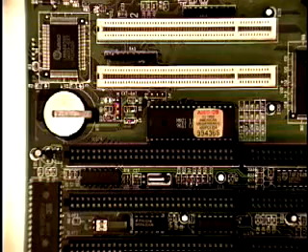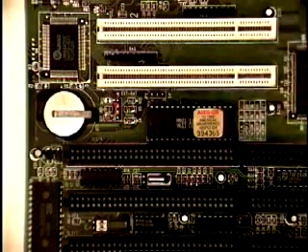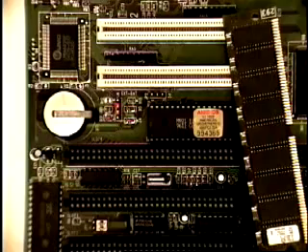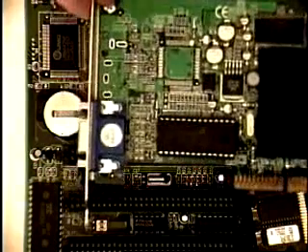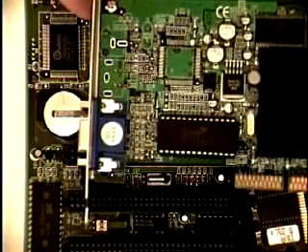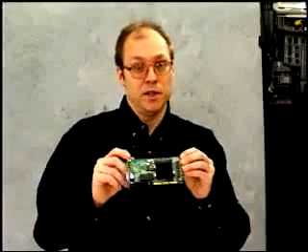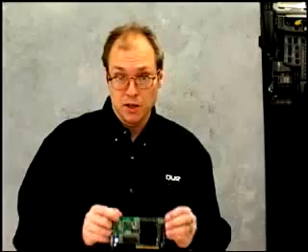So, again, 3 sources for drivers in your system, or 3 places where drivers reside in a running PC. Number 1, in the motherboard ROM. Number 2, in RAM, such as a SIMM or DIMM memory module. And number 3, they can be in ROM chips on cards. Now, what kind of cards would have ROM-based drivers on them? All video cards do. That's pretty much a given.